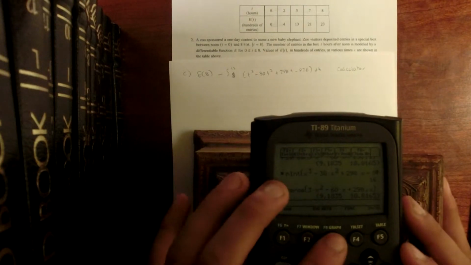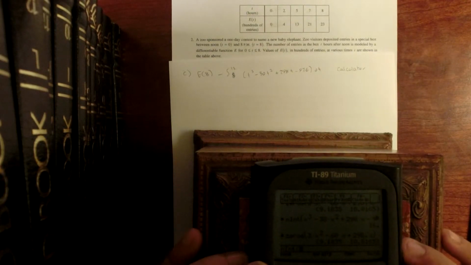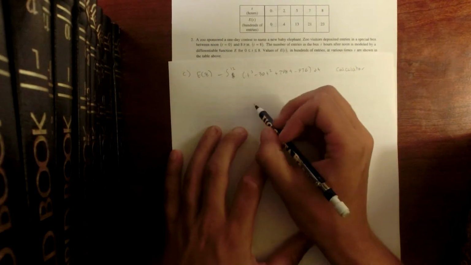So we will go to the calculus menu, find the antiderivative, and plug in our function, so x cubed minus 30x squared plus 298x minus 976. Then we put in the variable, and then we put in our limits, and we'll find what that is equal to. And we get negative 16, which is not supposed to be negative. I flipped the values. I flipped our interval.